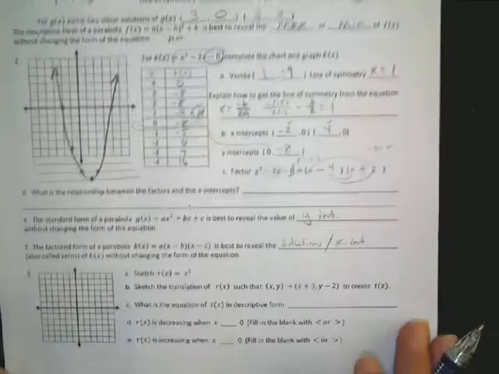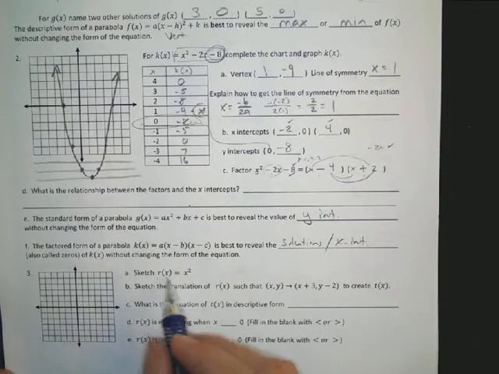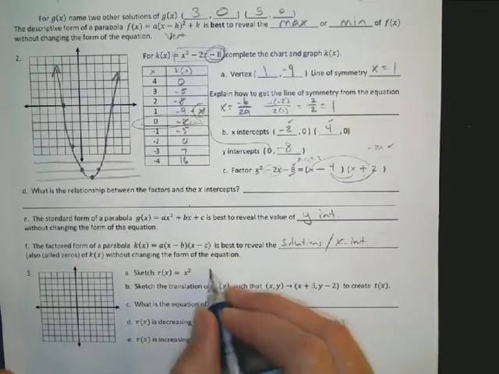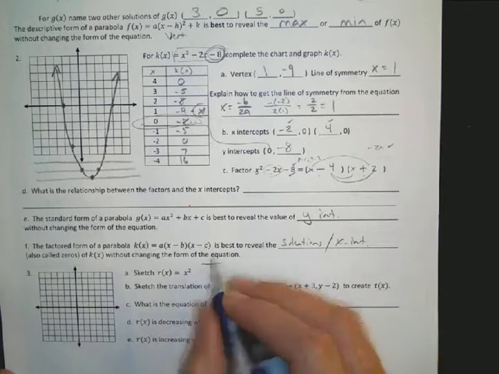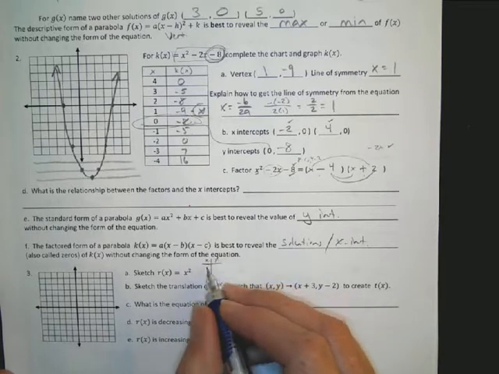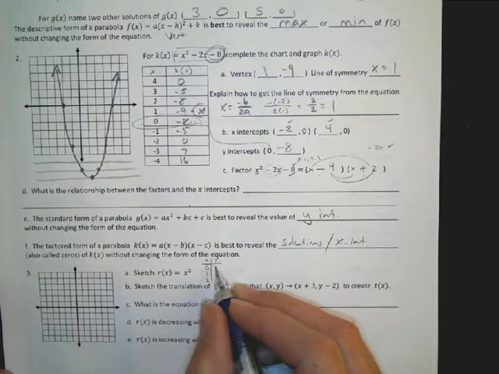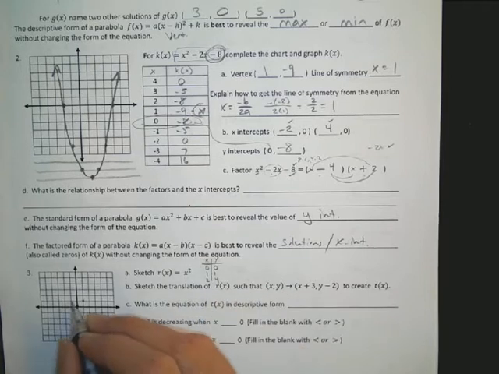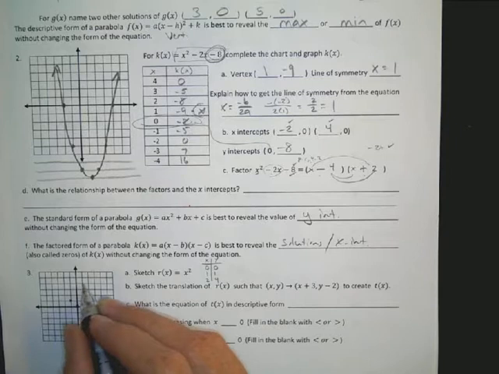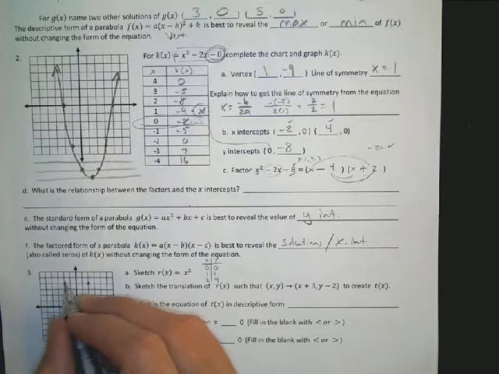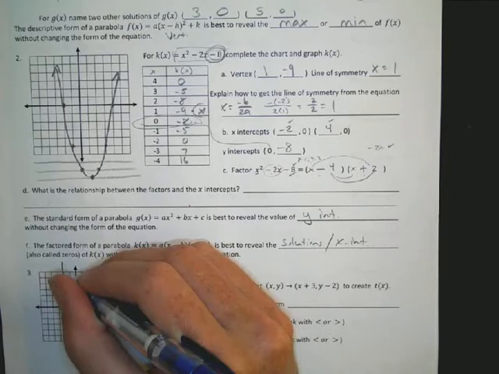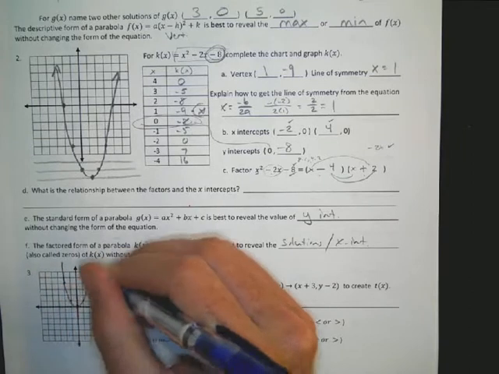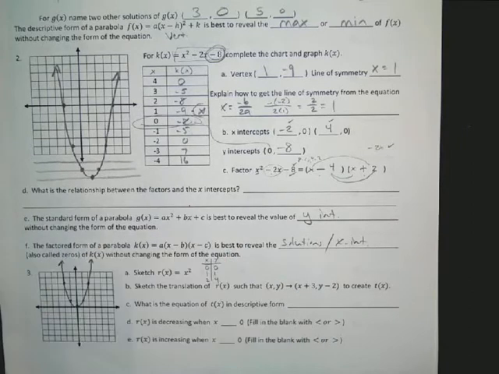Moving down to number 3, it says to sketch r of x equals x squared. So this is a basic kind of graph, or kind of a parent graph here. I can start with 0, 1, and 2. When x is 0, y is 0. When x is 1, y is 1. When x is 2, y is 4. So I could put a 0, 1, 1, 1, 2, 3, 4, and 4. And that's basically what I have here for y equals x squared. Okay, so that's the first part, my parent graph there.